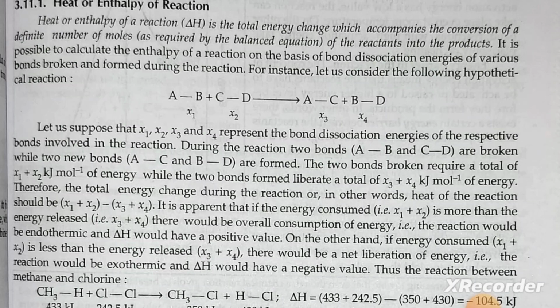Therefore, the total energy change during the reaction, or in other words the heat of reaction, should be (x1 plus x2) minus (x3 plus x4). It is apparent that if the energy consumed, x1 plus x2, is more than the energy released, x3 plus x4, there would be overall consumption of energy. The reaction would be endothermic and delta H would be a positive value. On the other hand, if the energy consumed, x1 plus x2, is less than the energy released, x3 plus x4, there would be net liberation of energy. The reaction would be exothermic and delta H would have a negative value.